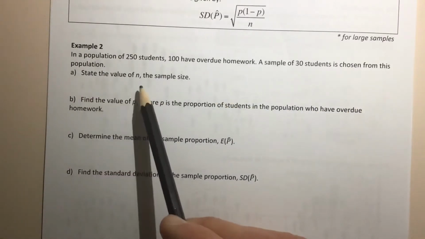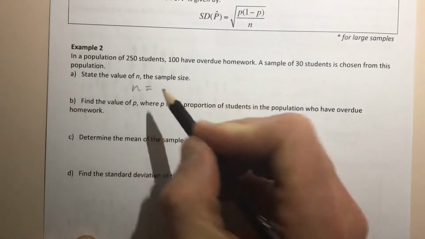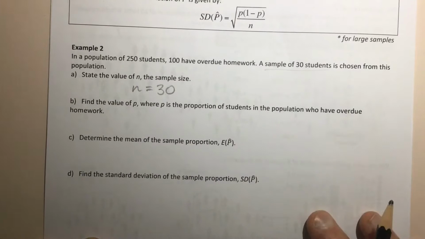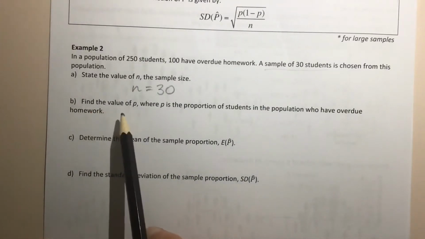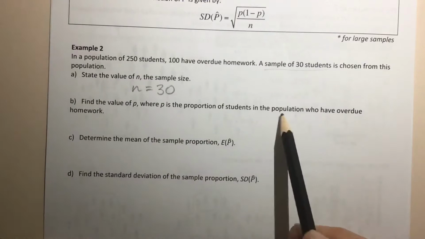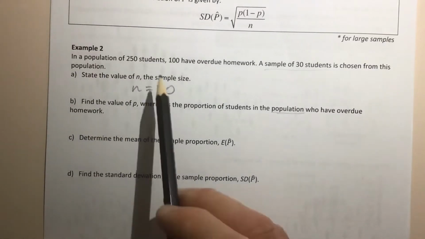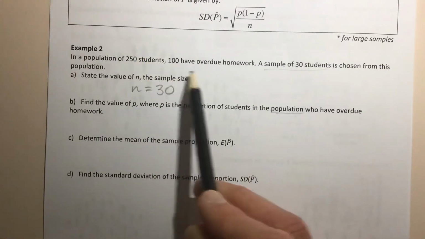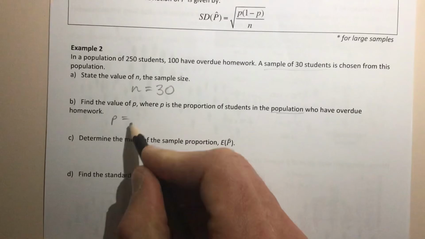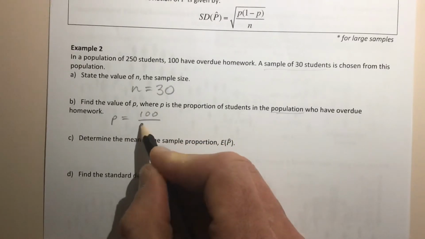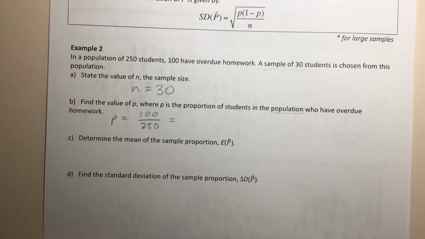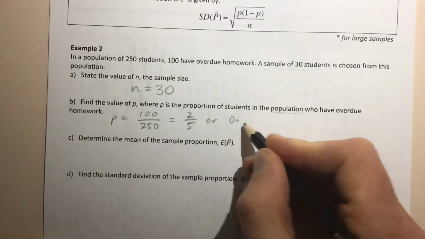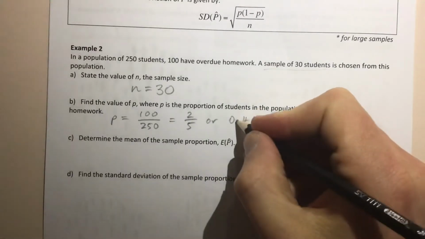Part A says, state the value of n, the sample size. So in this case, the size of the sample is 30 students, so n equals 30. We're going to need that for our formulas a bit later on. Part B: find the value of p, where p is the proportion of students in the population who have overdue homework. So we were treating the population as being a total of 250, and 100 of those people had overdue homework. So p, the population proportion, is 100 out of 250, which can simplify down to either 2/5 or 0.4, depending on whether we want to work with a decimal or a fraction.